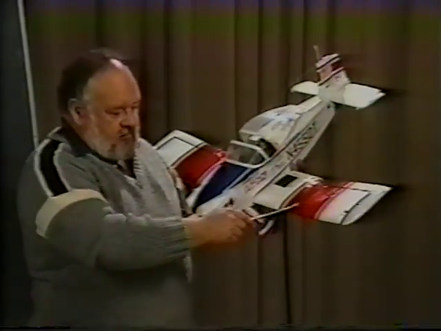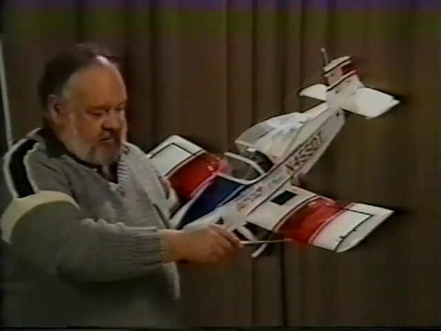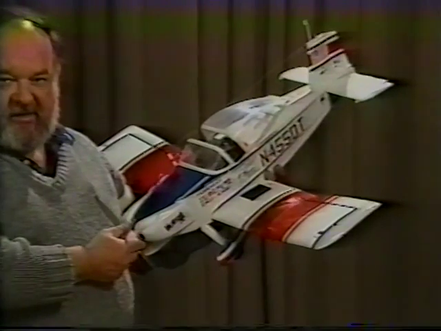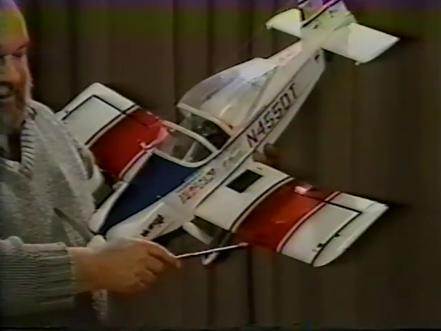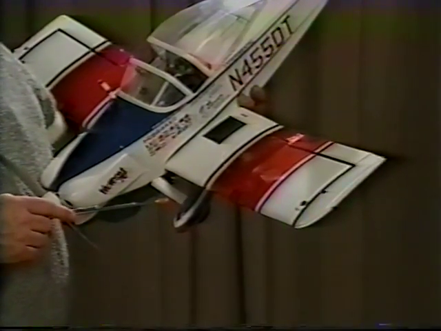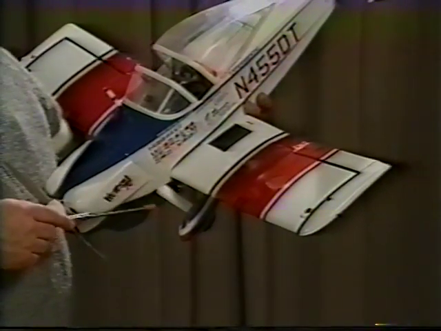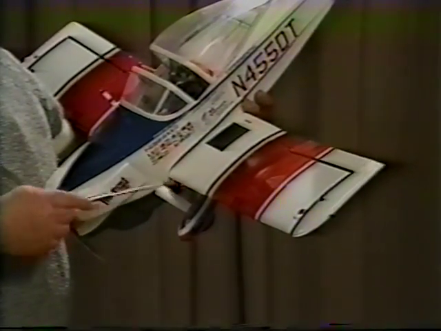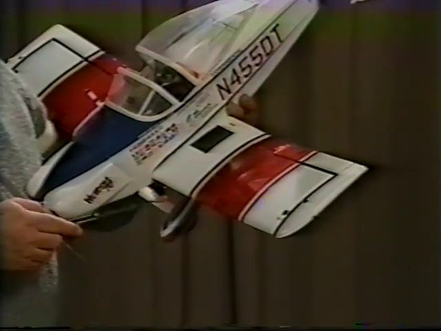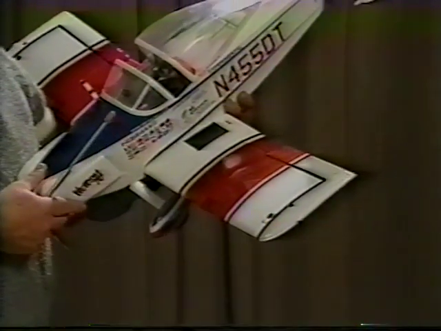Now right here, where there's a break in the dihedral, there also becomes a slight break in the leading edge itself. So this region right here will probably be an area where the stall pattern will start to begin. You can, of course, put a stall strip on the leading edge inboard if you want to, but in this particular case, the stall pattern will probably generate about the middle of the wing.